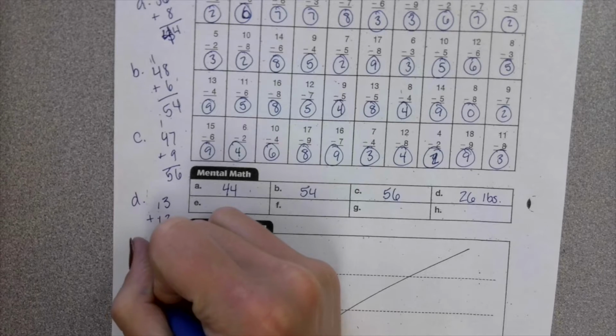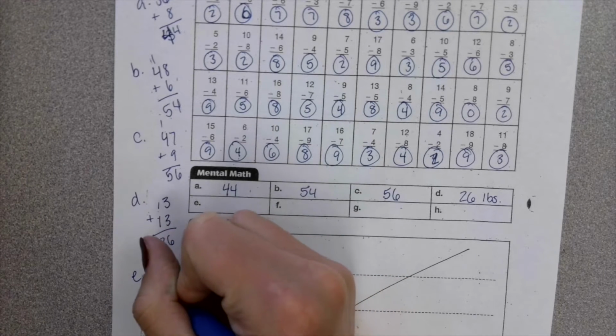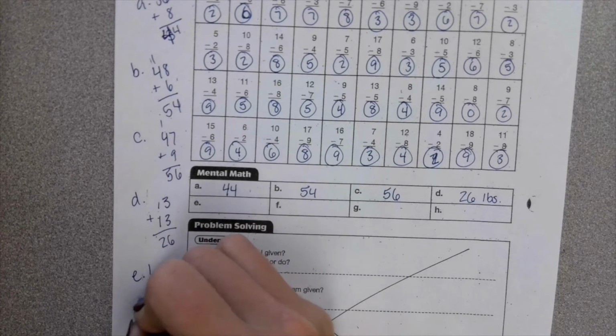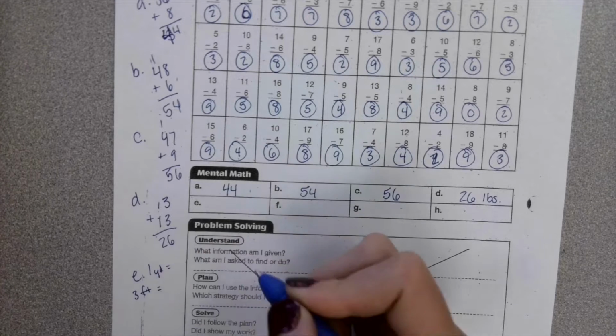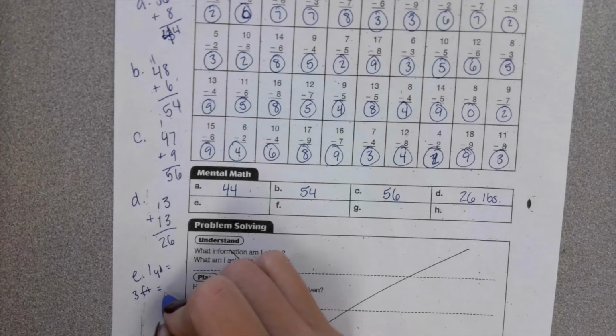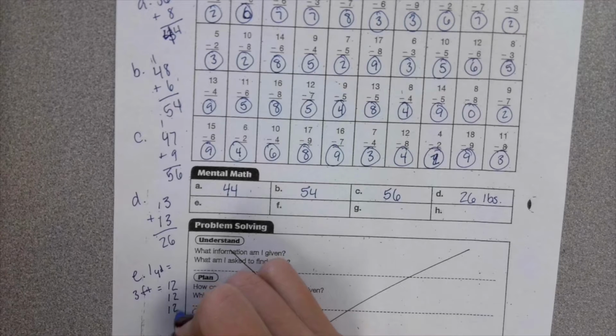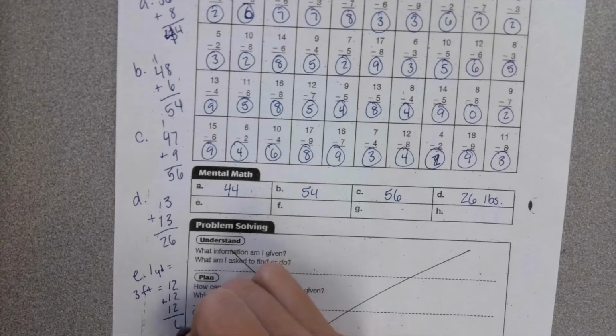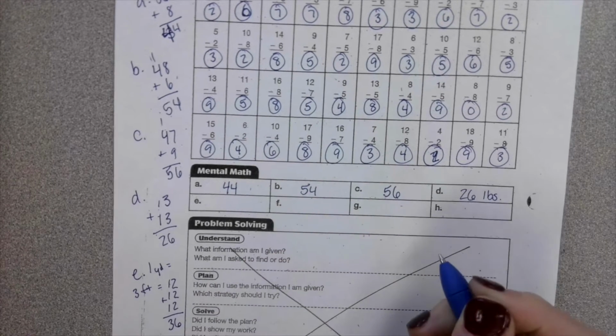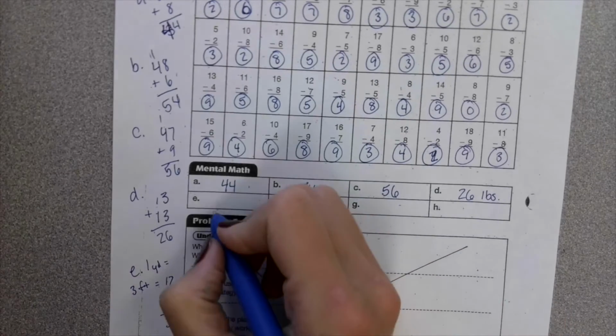E, how many inches equal 1 yard? Well, 1 yard equals 3 feet. And in each foot, there's 12 inches. So what's 12 plus 12 plus 12? 2 plus 2 plus 2 is 6. 1 plus 1 plus 1 is 3. So we get 36 inches.